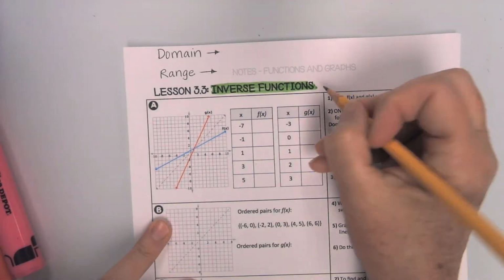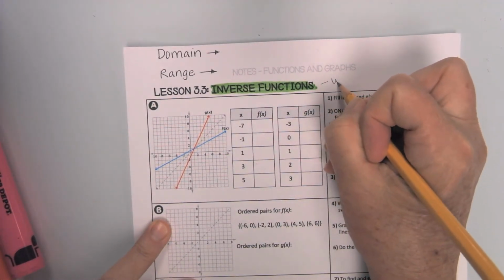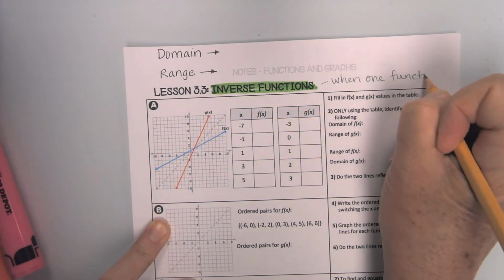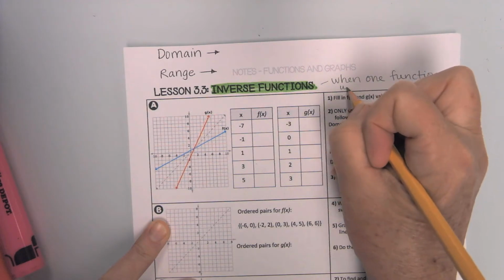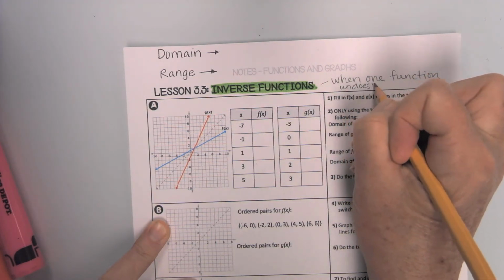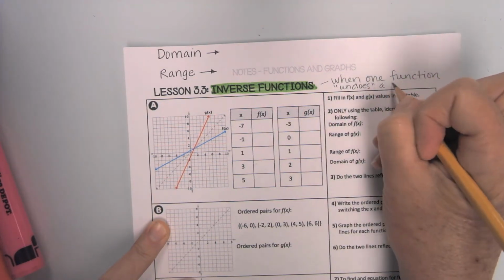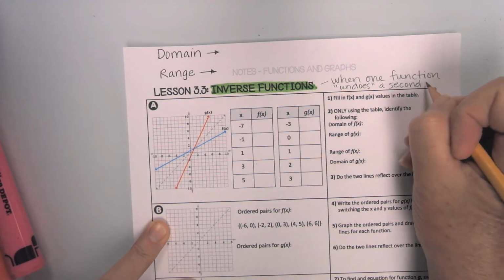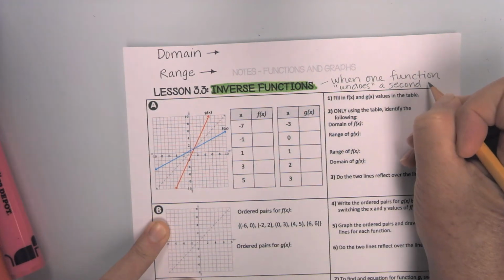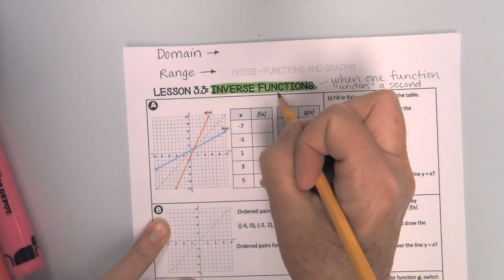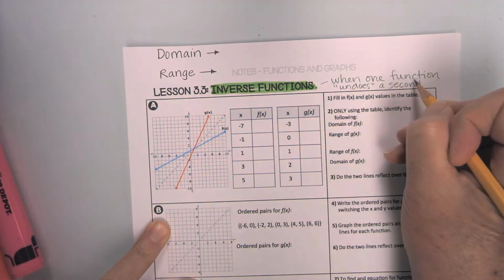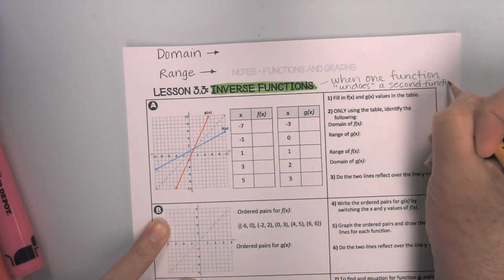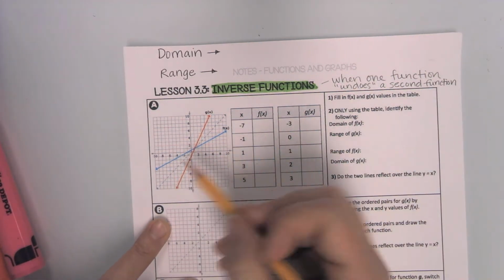Now remember, an inverse function is when one function undoes a second function. So in other words, they're kind of like opposites. It's like the reverse. Someone yesterday in class said inverse functions are like the reverse, when one function undoes a second function.